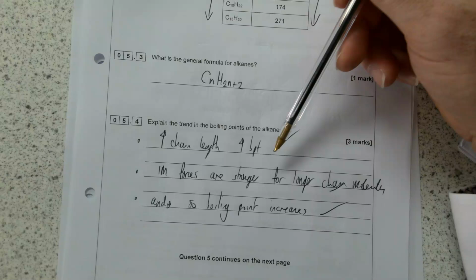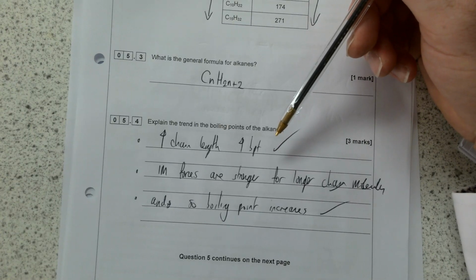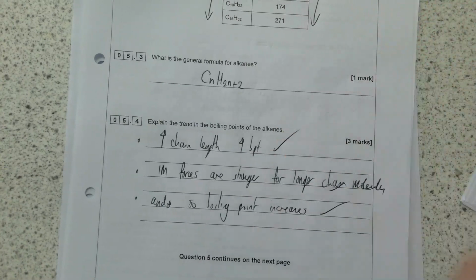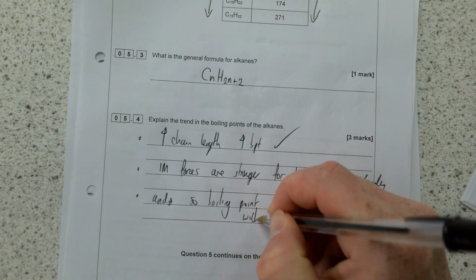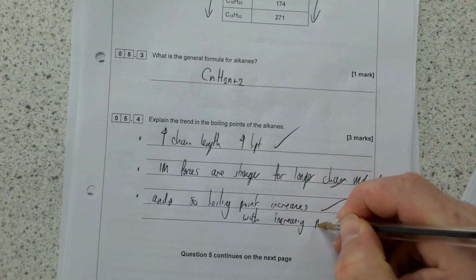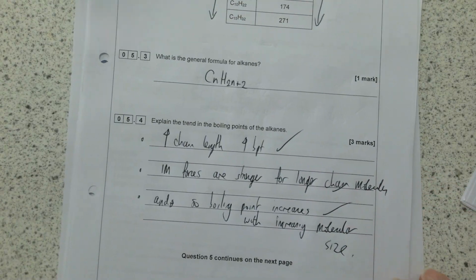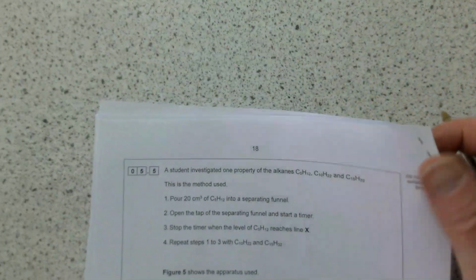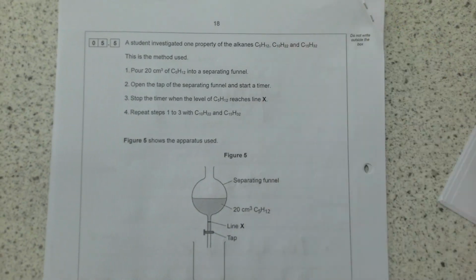And that's because the intermolecular forces increase in strength. And then you say for the third mark, they increase because the molecules get bigger. So let's add that as a point: with increasing molecular size. And you get exactly the same answer where you talk about the boiling points of the halogens. F2, Cl2, Br2, I2, molecules get bigger and the boiling points go up for exactly the same reason.